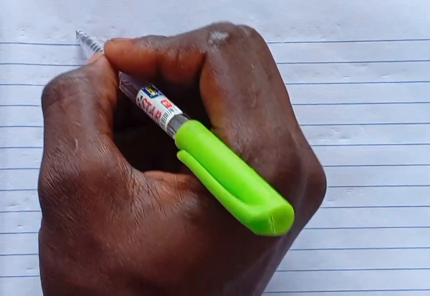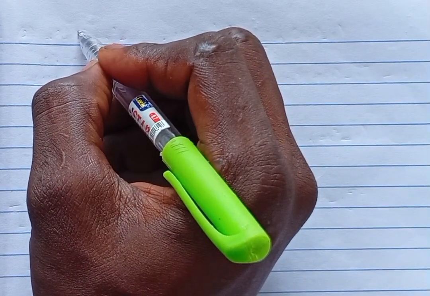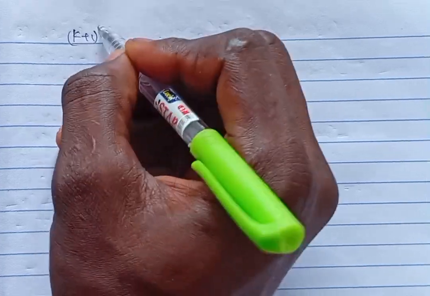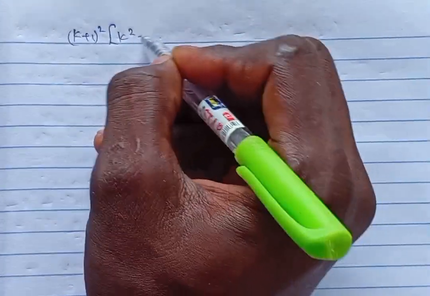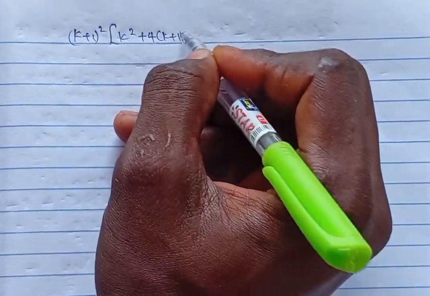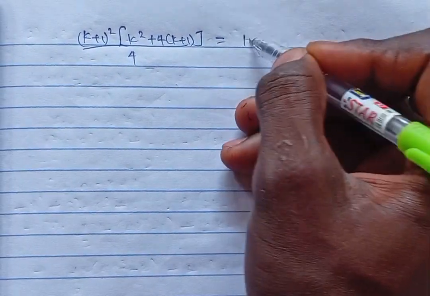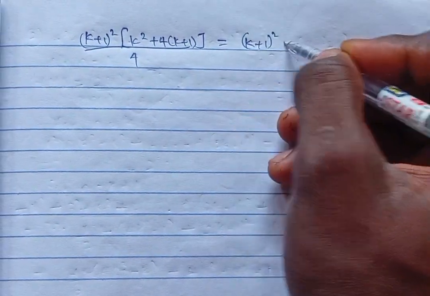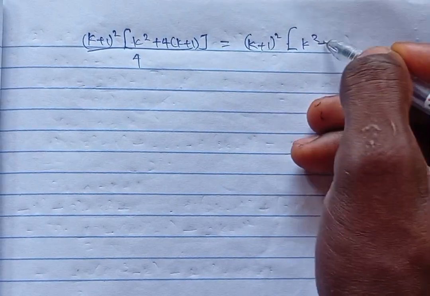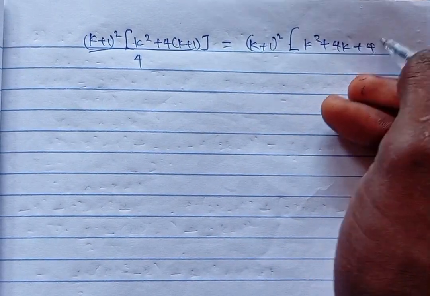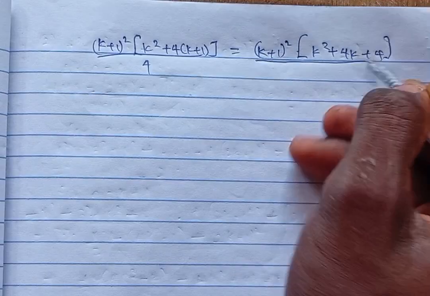Now let's continue. Simplifying from where we stopped, we have (k plus 1) all squared into k squared plus 4 into (k plus 1), everything over 4. So you have (k plus 1) all squared into k squared plus 4k plus 4, everything over 4.